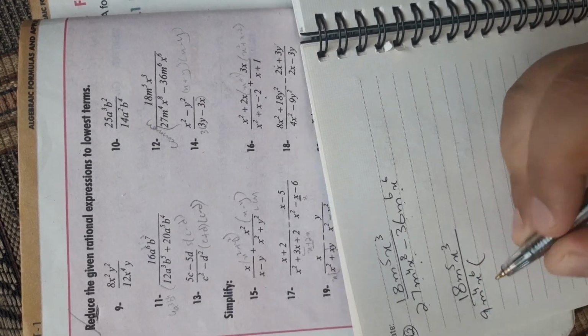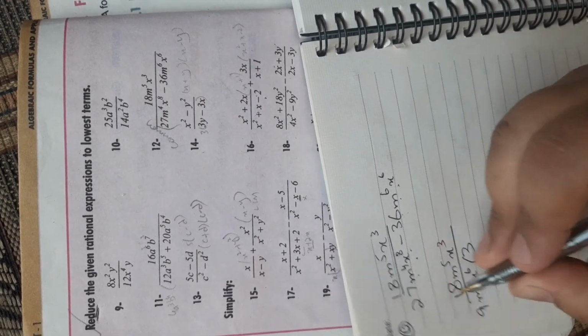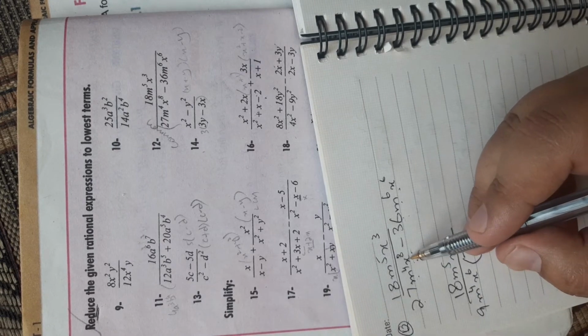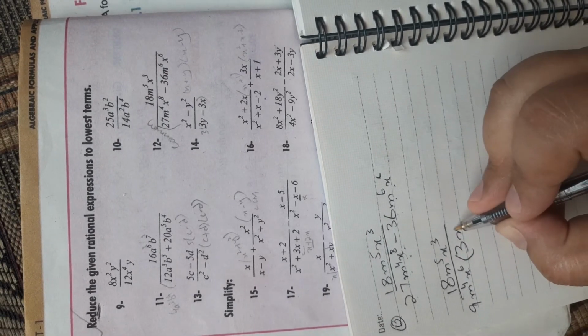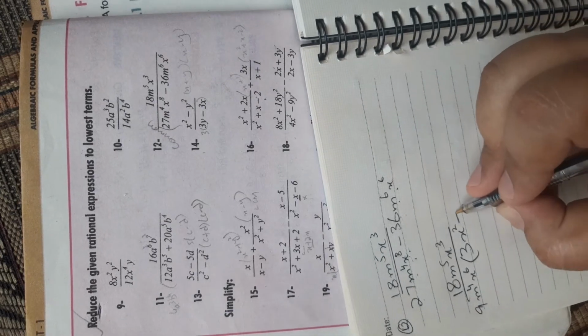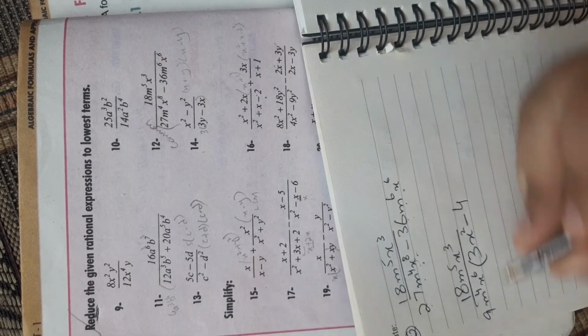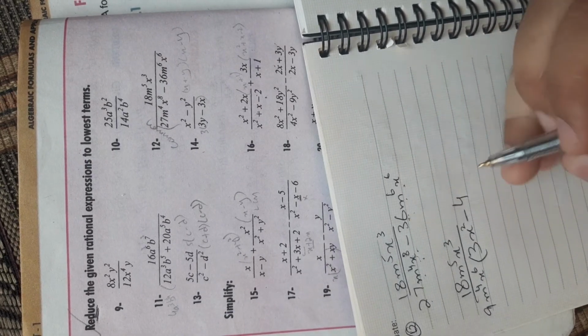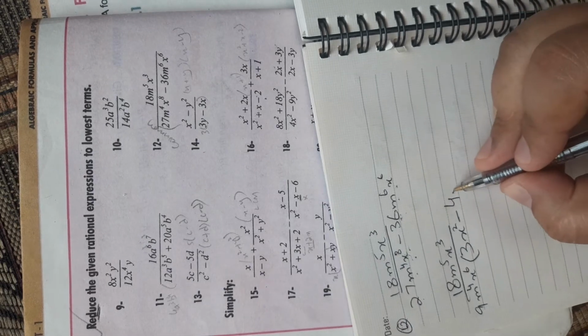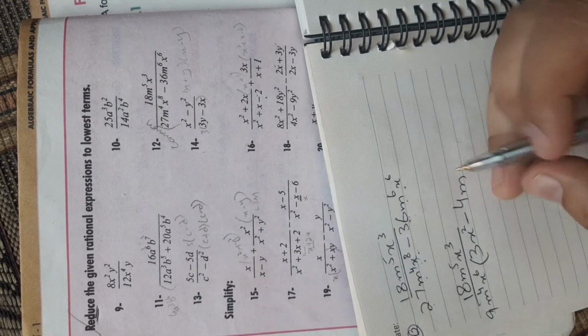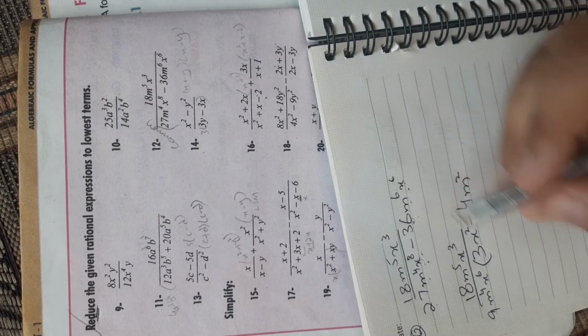So what is the remaining value? 3m^4 is outside, then x^6, so it is x^8, so x^2 is remaining, minus 4, 9 into 4 is 36. m^6 and m^4 is common, remaining is m^2, and x^6 is common. So this is the remaining value.